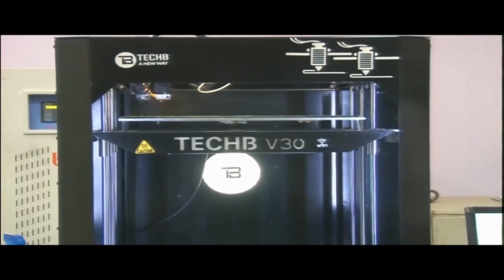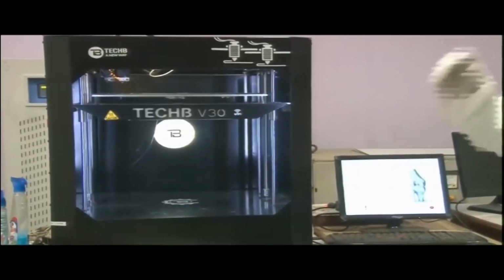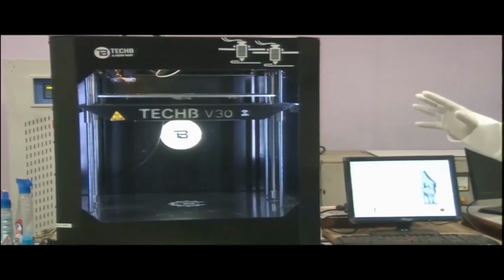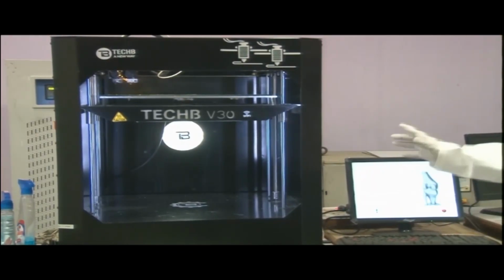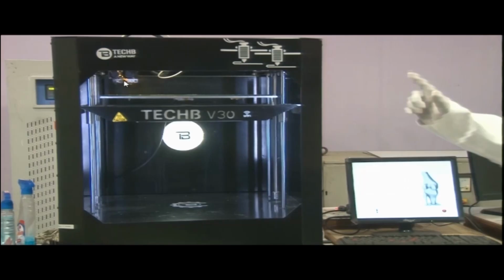If the machine has two heads, we usually work with both hands. In this machine there is a single head. If two heads are there, both heads can work independently. Here there is a single head, and on the single head two nozzles are attached. That is why only slicer 1 is visible here.